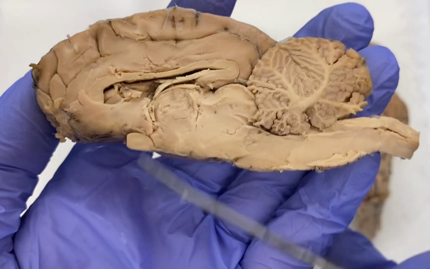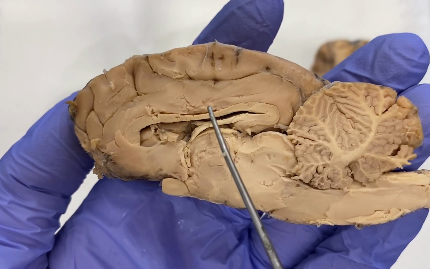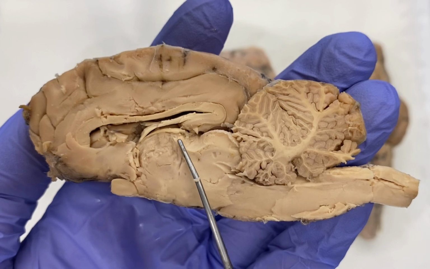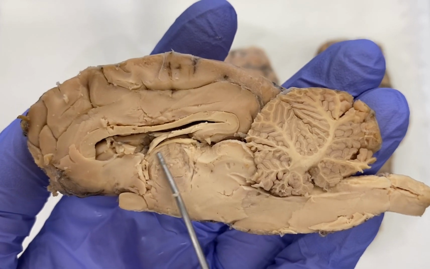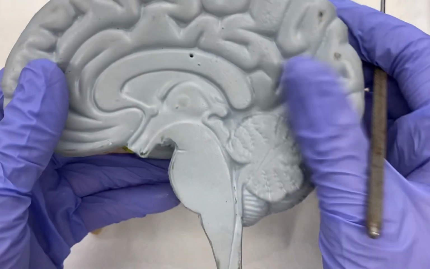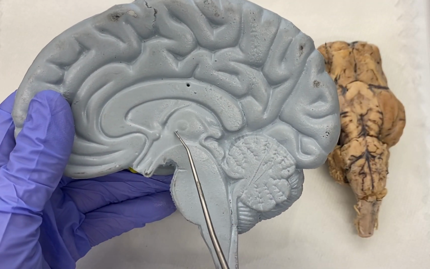If we move just inferior to that, so here's our corpus callosum, we move down to this region here, this is our thalamus. This circular region that you see here is our thalamus. The equivalent on our human brain is this approximate region right in here.